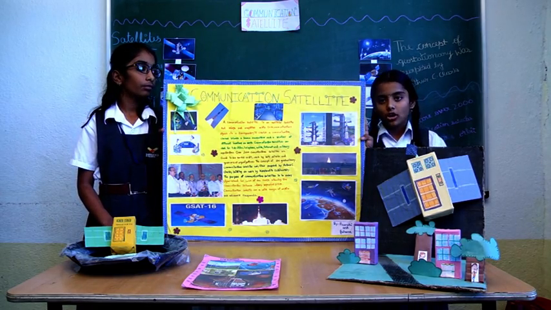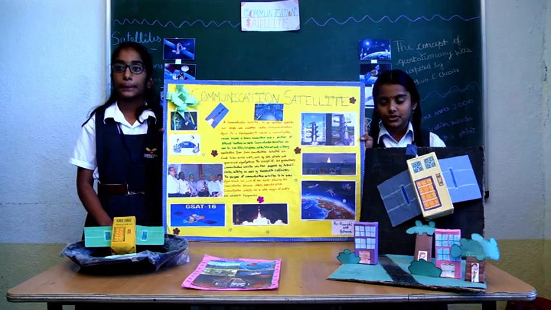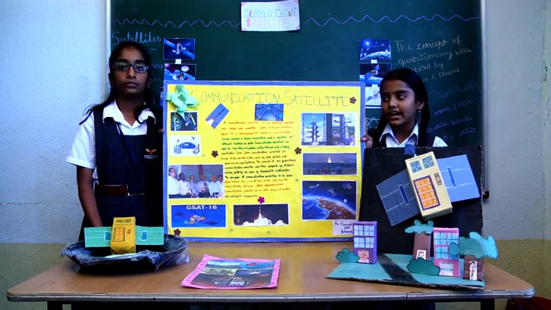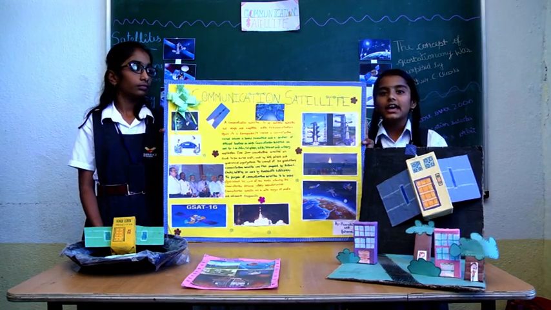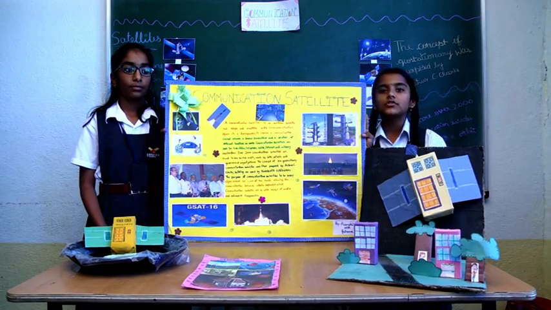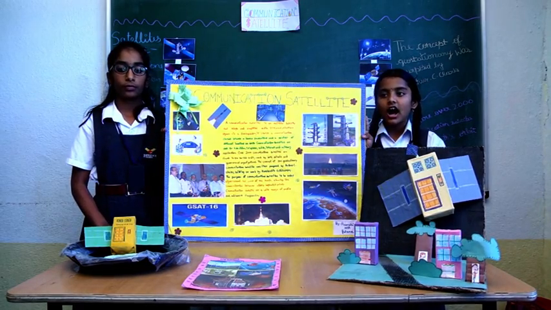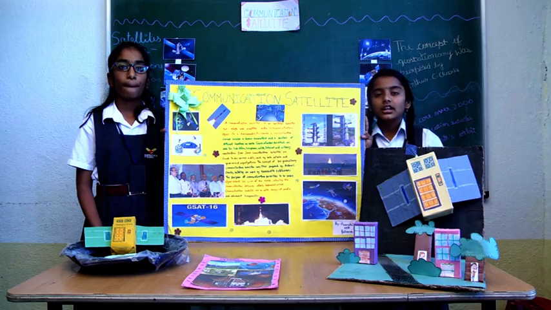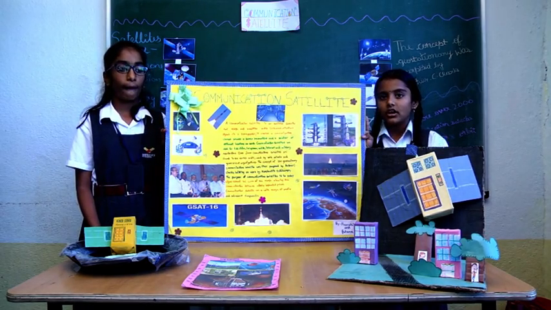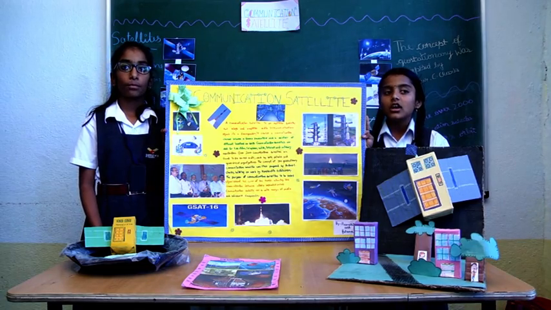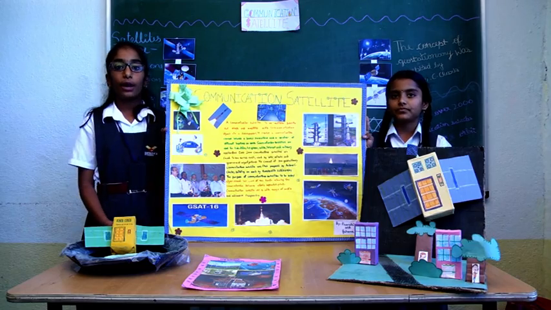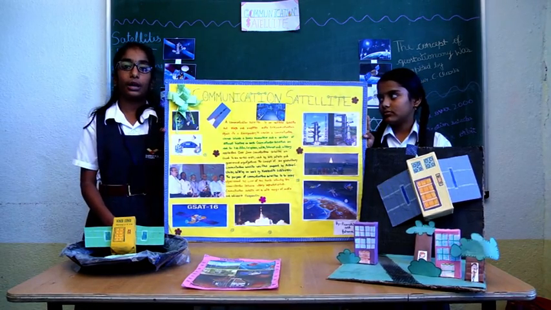There is an orbit known as geostationary orbit, in which the communication satellite orbits. It has a high altitude of 35,800 kilometers. Some examples of communication satellites are Aryabhatta, which was released on 19th April 1975, and Bhaskara, which was released on 7th June 1979, and Kalpana 1, which was released on 12th September 2020.